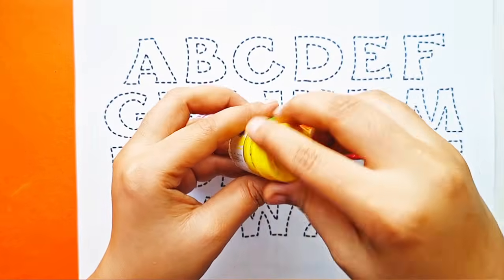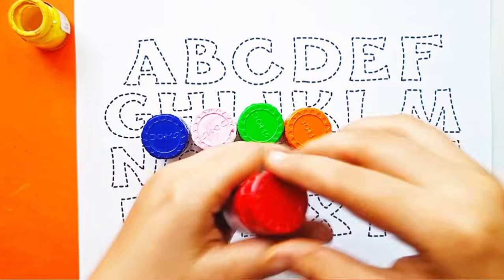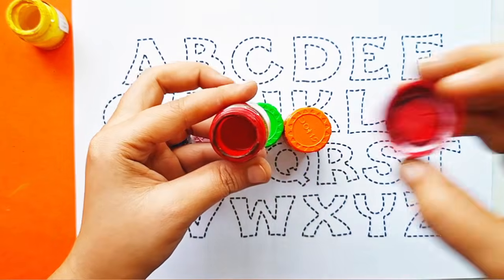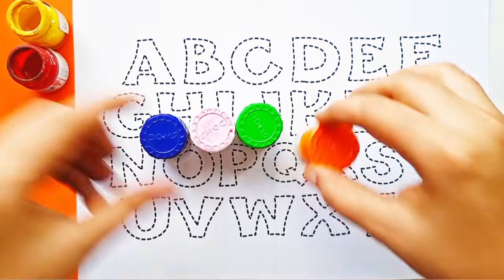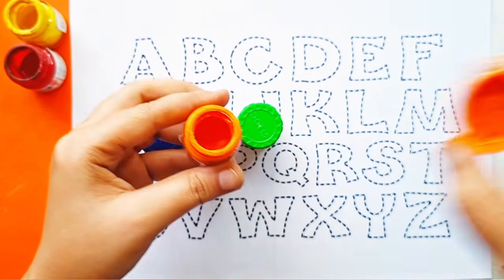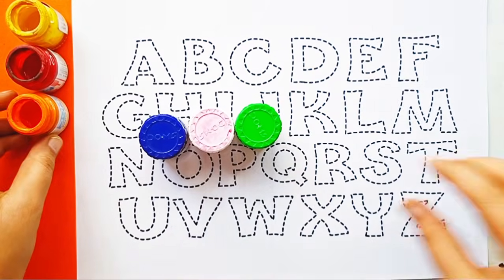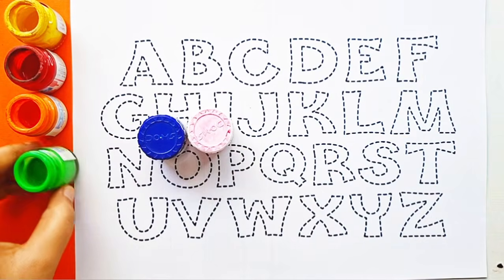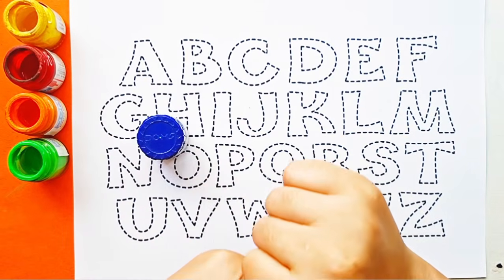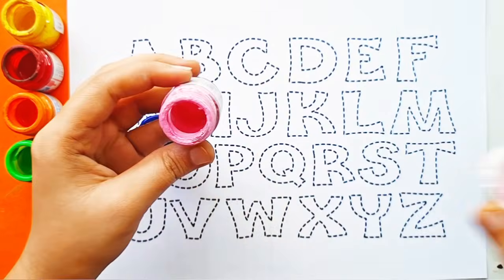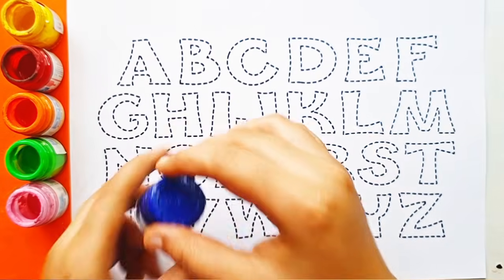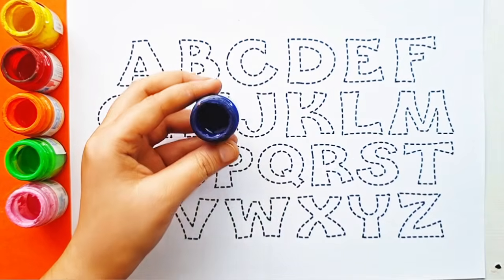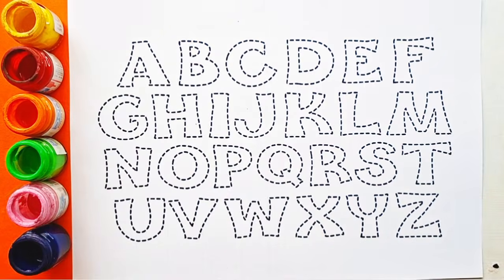Yellow color, red color, orange color, green color, pink color, blue color.